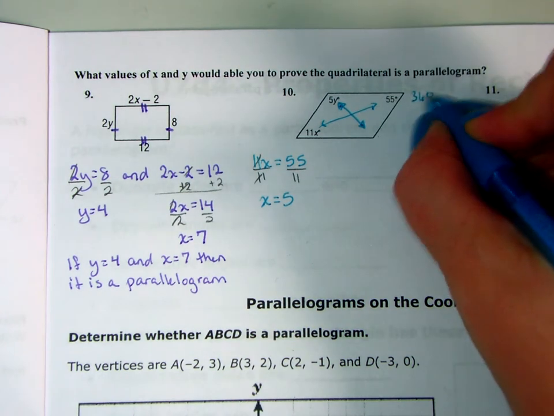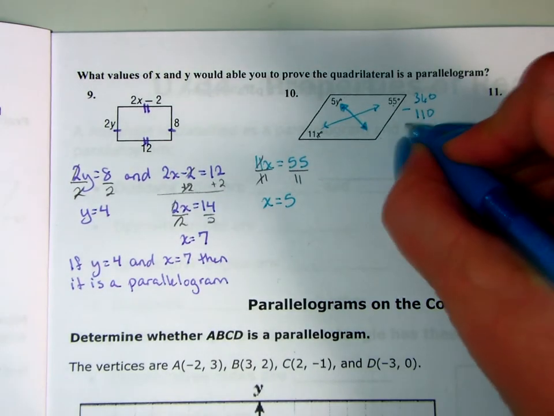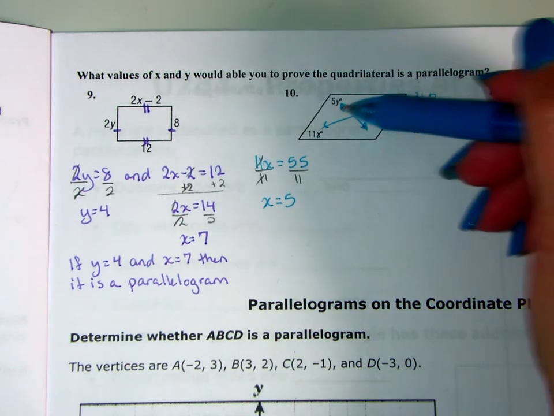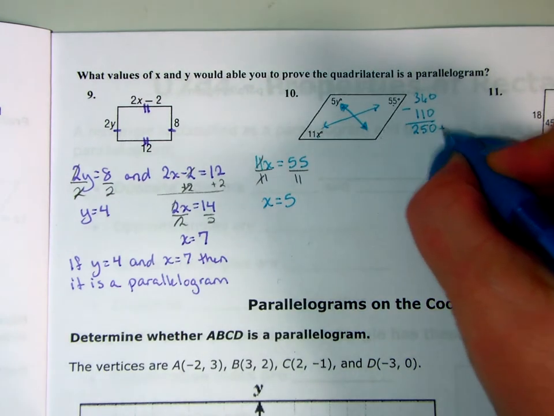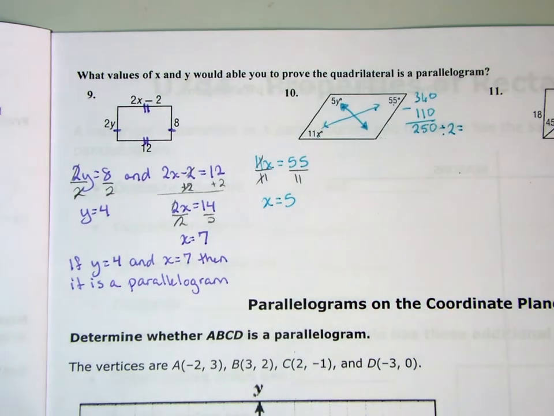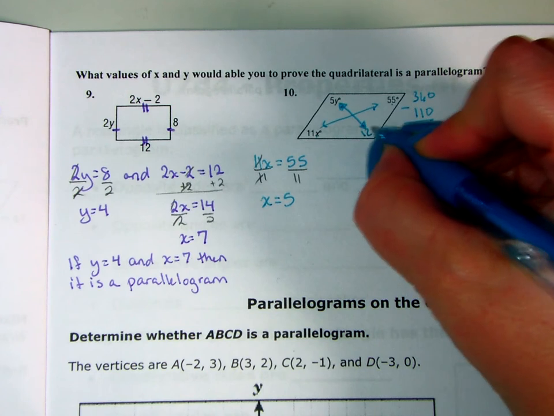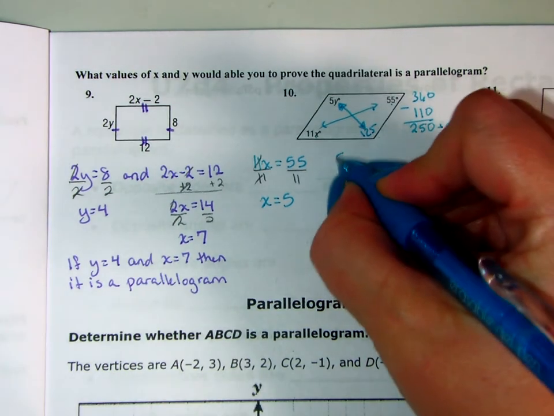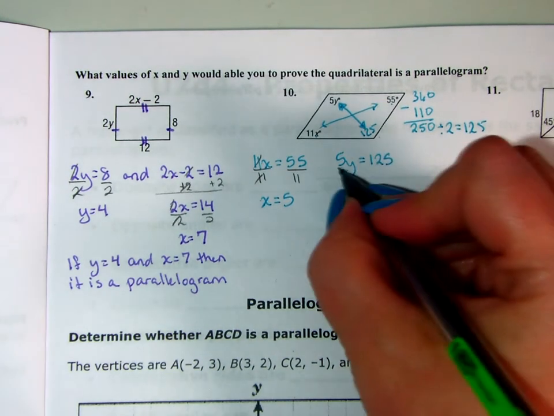Minus, I've used 55 here and 55 here, so I've already used 110. So that leaves me with 250 left for these two angles, which I know need to be even. They need to be the same. So I need to take that 250 degrees and divide it equally in half. How big do those opposite angles need to be? They both need to be 125. So 5y needs to equal 125. So how big does y need to be? 25.